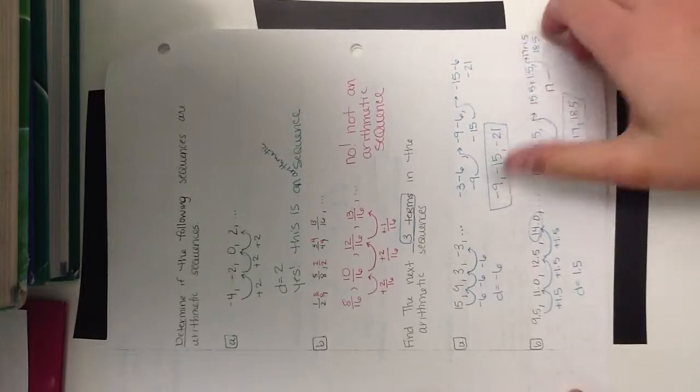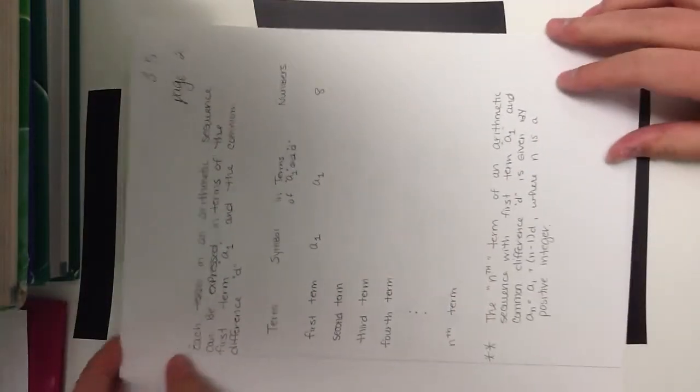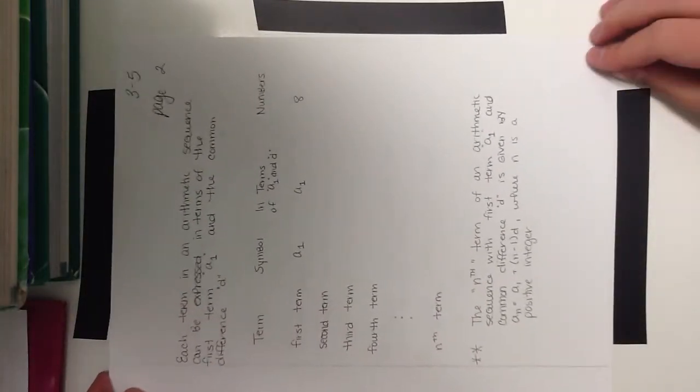All right, turn the page. We're going to start talking about the algebra side of sequences. You should be on page 188 of your textbook, and if you look at the bottom half, right above that key concept, there is a little table. We're going to be making that table in our notes, so pay close attention.